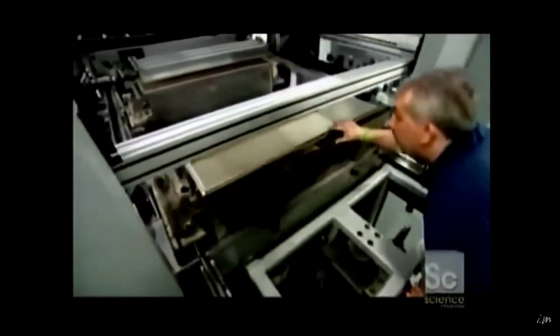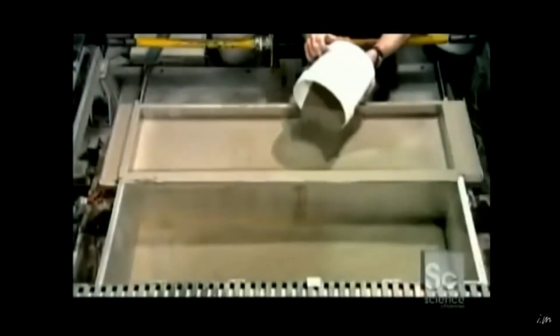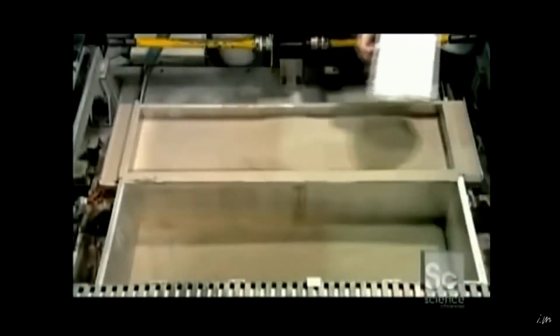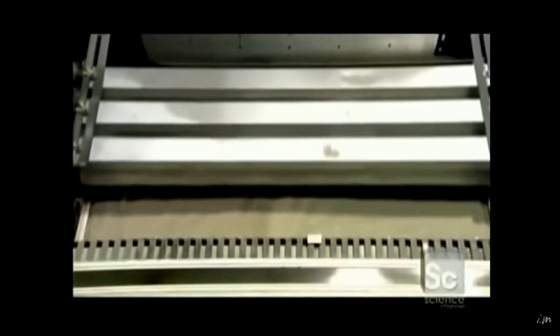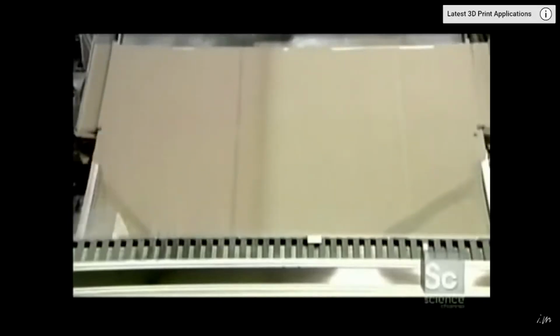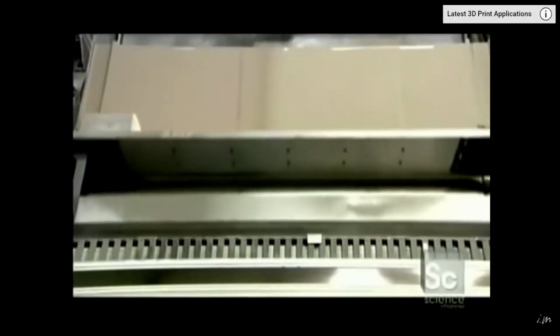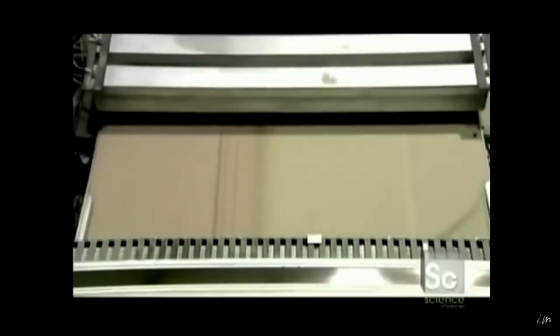So we have a tray which is probably filled with some sand, and I am not very sure what the exact process is. Some amount of leveling is being done. From here the process starts. Watch.